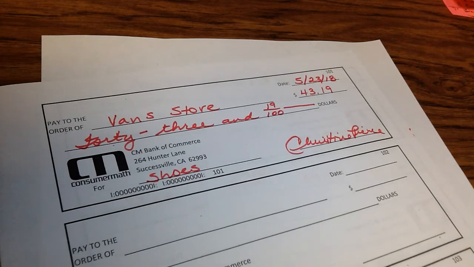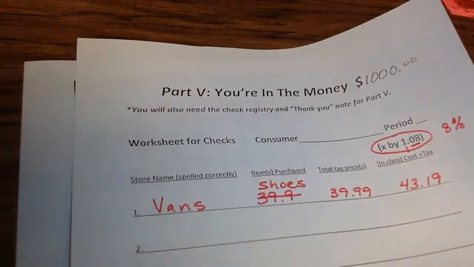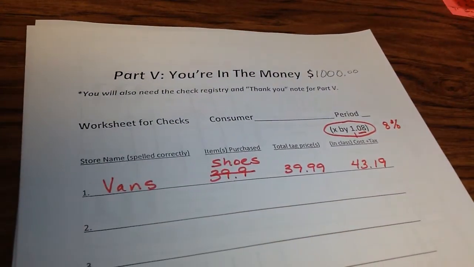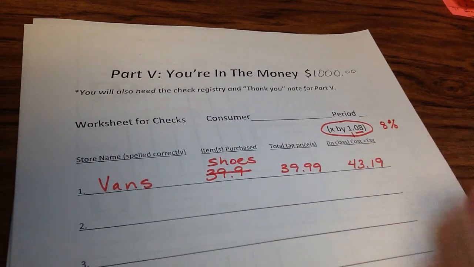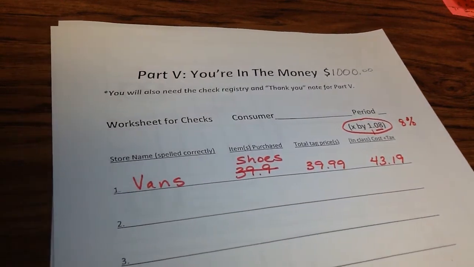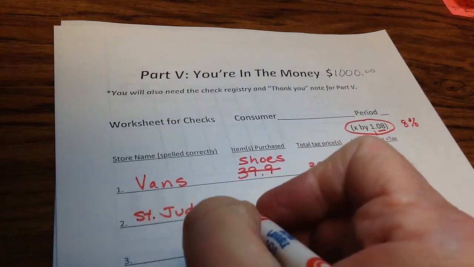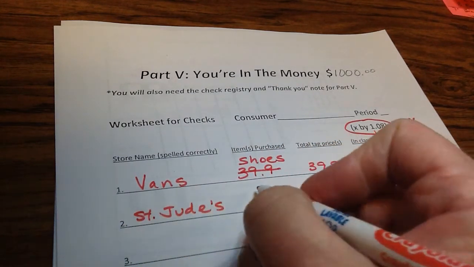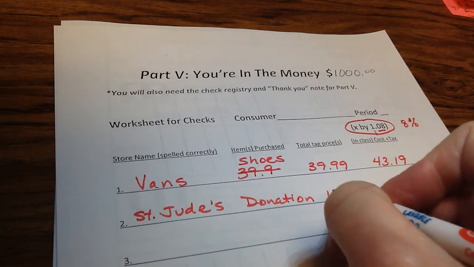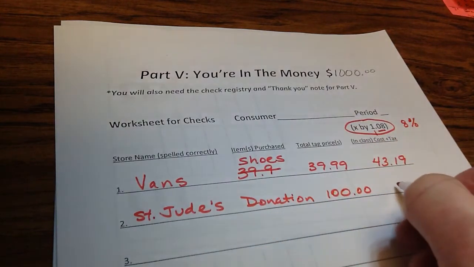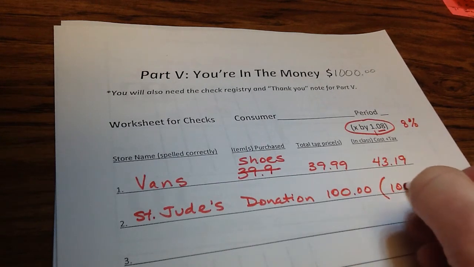Let's try one more. Let's say that you're going to write a check, and it's going to be a donation. Well, that wouldn't really have a tax added to it. So let's say that you're going to write it to, one of my favorites is St. Jude's Hospital. I could really just put St. Jude's. And this is going to be a donation. And you want to donate $100. So this is going to be no tax. So it's just going to be $100.